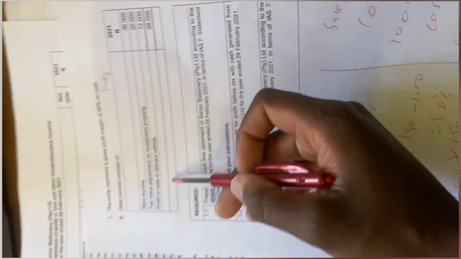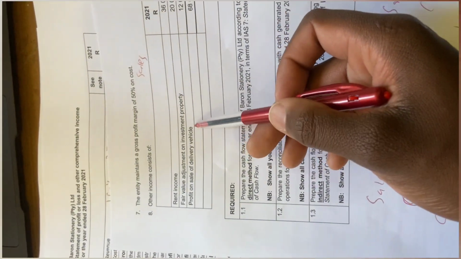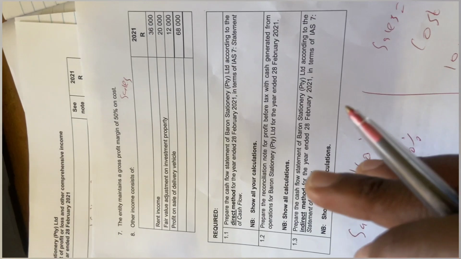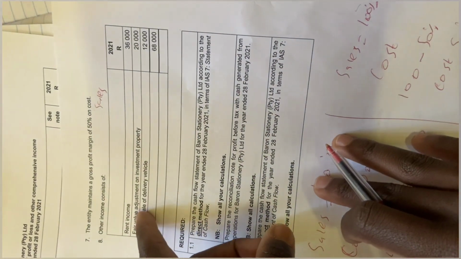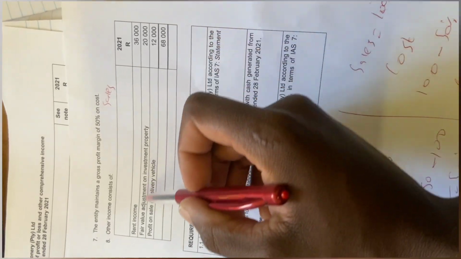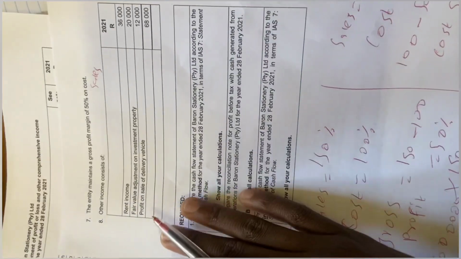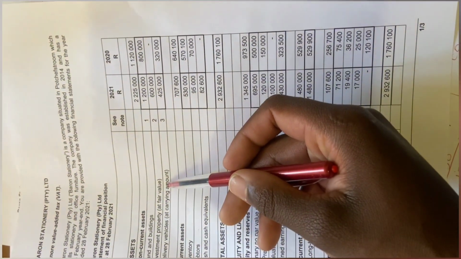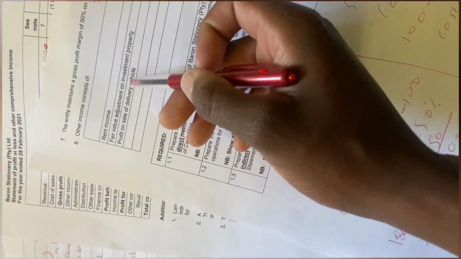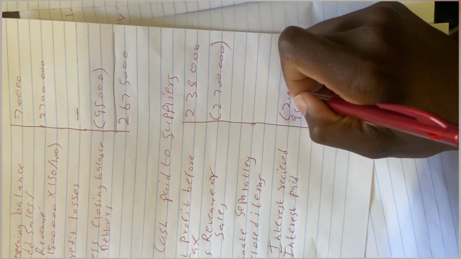95,000. Let's look for interest received. We have adjustment number 8 here. From this, we have the fair value adjustment on investment property. By the way, if something's an investment property, it means the business gains revenue from that kind of asset. So this one is like a fixed deposit, actually, according to me. They said it is the investment property at fair value. The fair value is the interest that we're looking for. We have to subtract 20,000 from here. Is the interest received? You subtract 20,000.